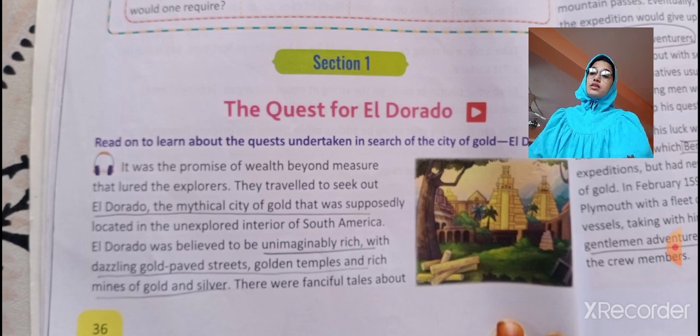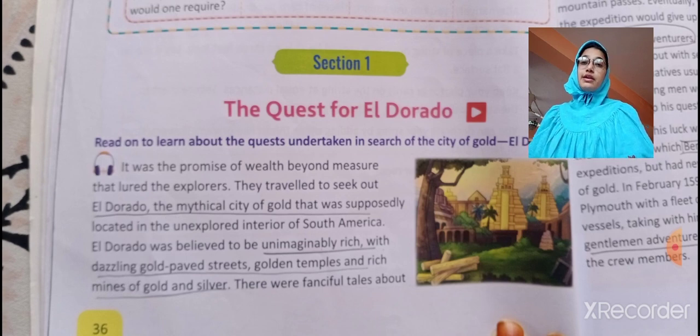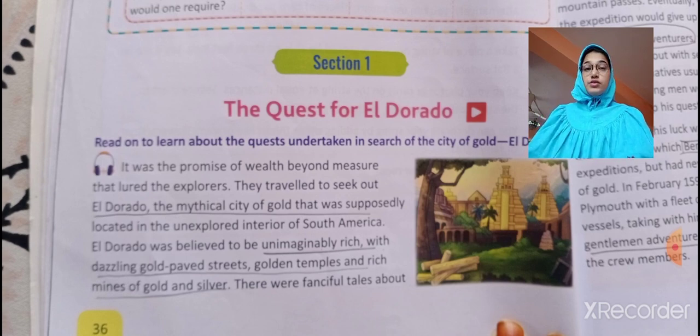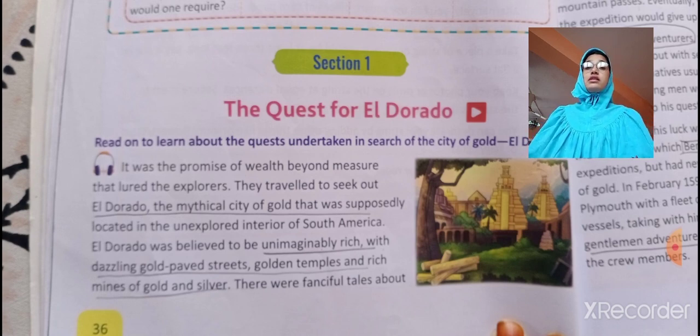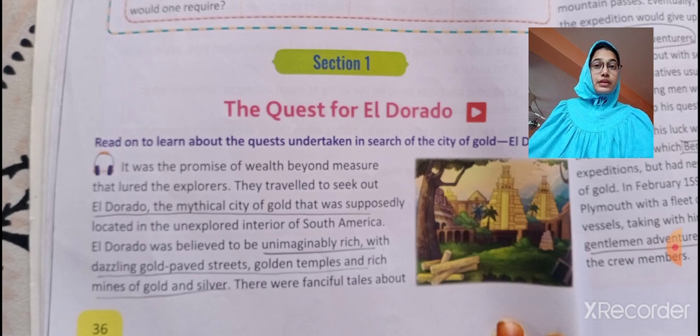So we will discuss each lesson day by day along with the grammar chapters which are going to come in your exams. So today we'll begin with Unit 2, Wanderlust. Wanderlust means a strong desire to travel. Correct? A person who loves traveling and who is very fond of traveling is considered as wanderlust. So we'll begin with section 1, the quest for El Dorado.